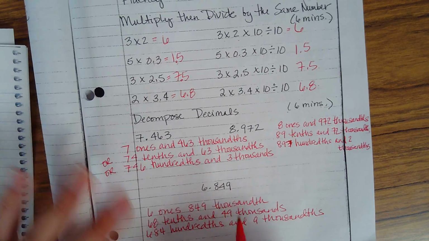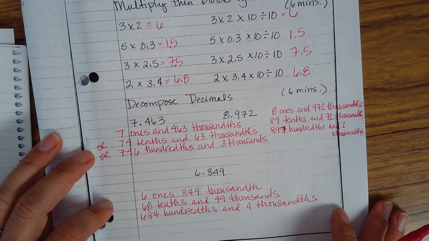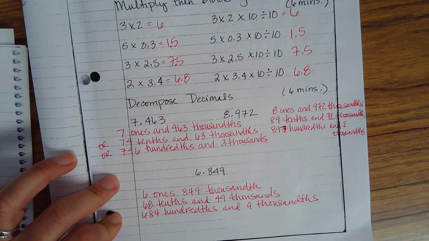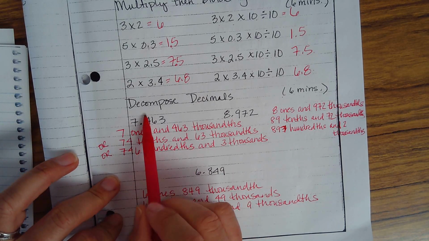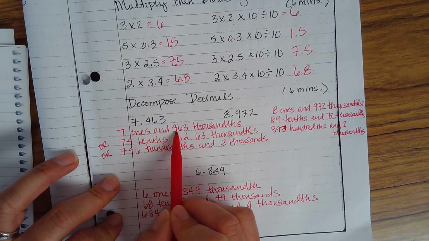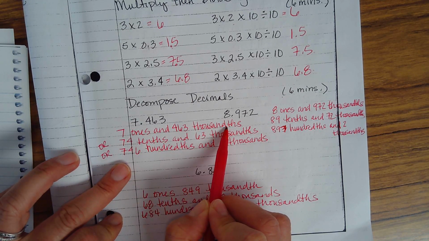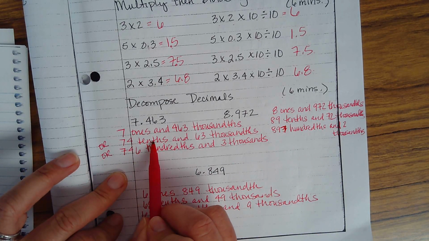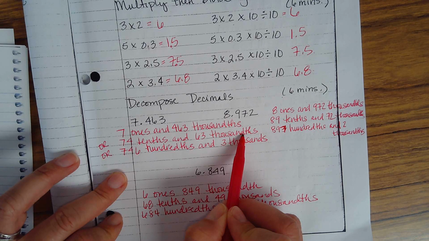All right, decompose decimals. Now, I did it several different ways so that you could see your options. So, decompose the decimals is really 7 ones and 463 thousandths. That works. Or you could do 74 tenths and 63 thousandths.